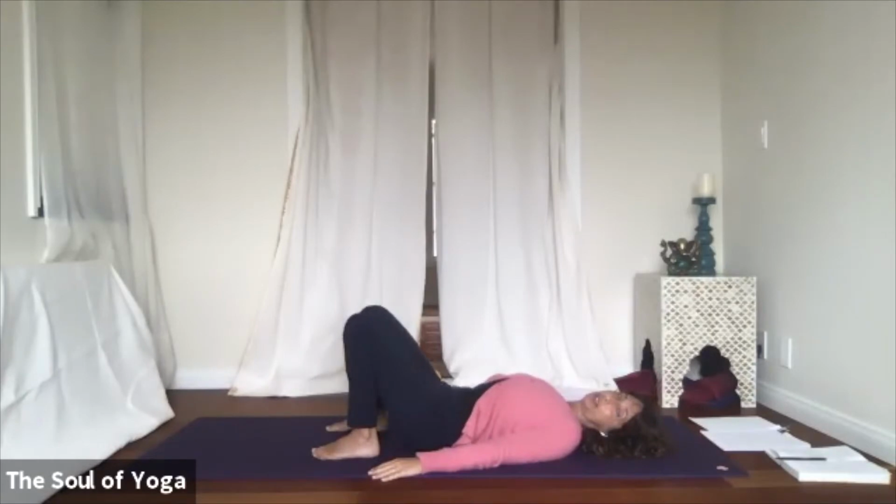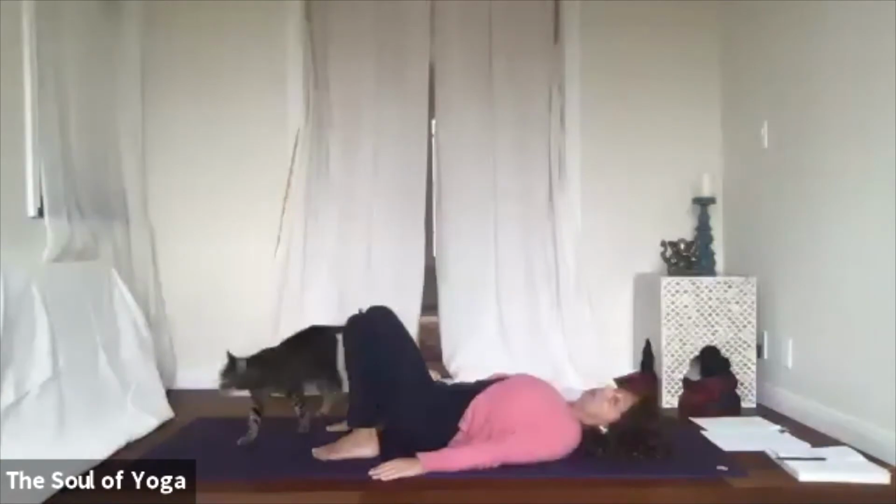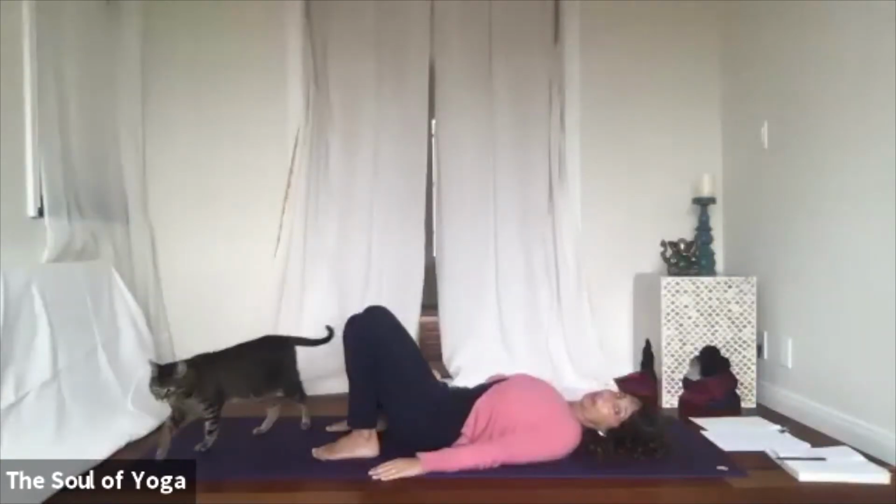Inhale, pelvic tilt, belly draws in, lower back presses into the floor, pubic bone curls up. Exhale, relax that. You might also switch the breathing pattern on that, just to do something different.